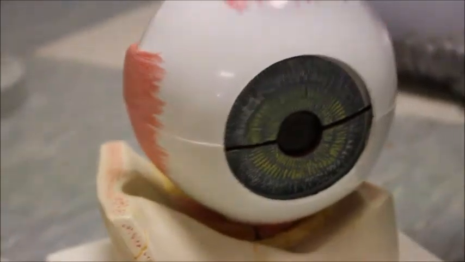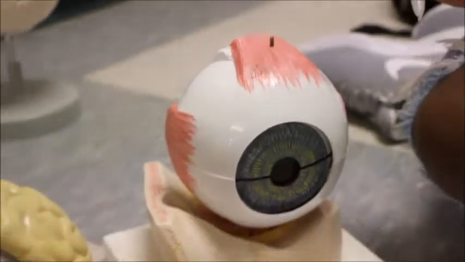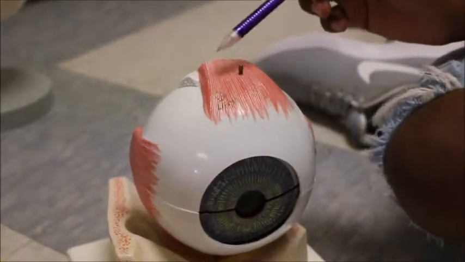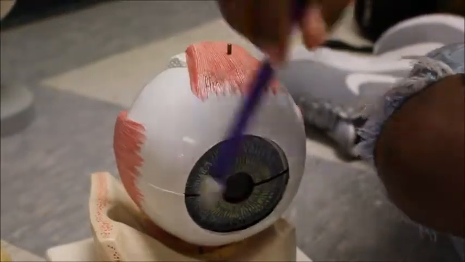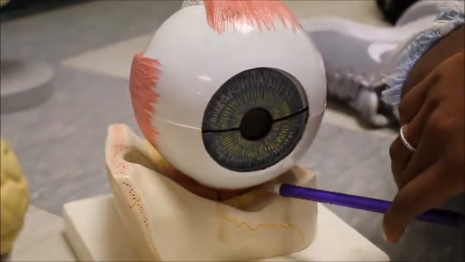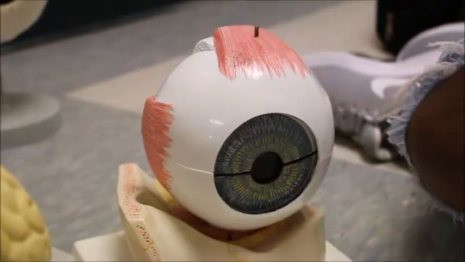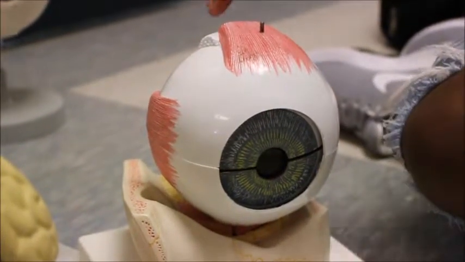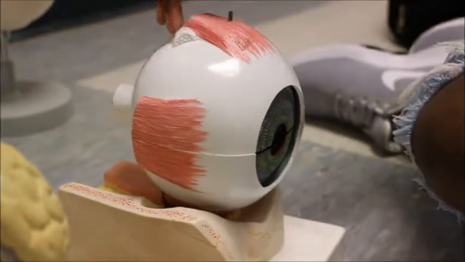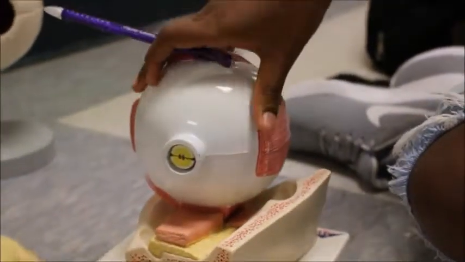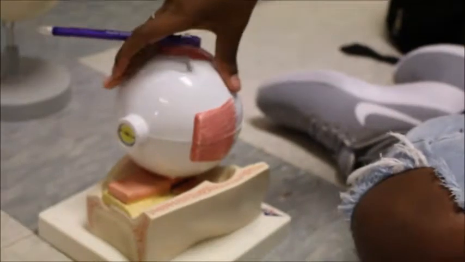Here we have four rectus muscles of the eyeball: the superior rectus, the lateral rectus, and you have the inferior rectus. And we also have the oblique muscles, and this is your superior oblique muscle. And if you can see back here, the inferior oblique muscle.